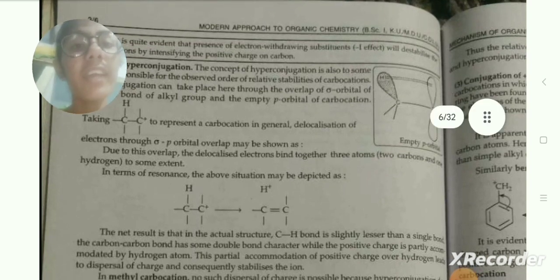The second one is hyperconjugation. The concept of hyperconjugation is also, to some extent, responsible for the observed order of relative stabilities of carbocations. Hyperconjugation can take place here through the overlap of the sigma orbital of the alpha C-H bond of the alkyl group and the empty p orbital of the carbocation. Taking CH3-CH2+ to represent a carbocation in general, delocalization of electrons through sigma and pi orbital overlap may be shown. Due to this overlap, the delocalized electrons bind together three atoms, two carbons and a hydrogen, to some extent.